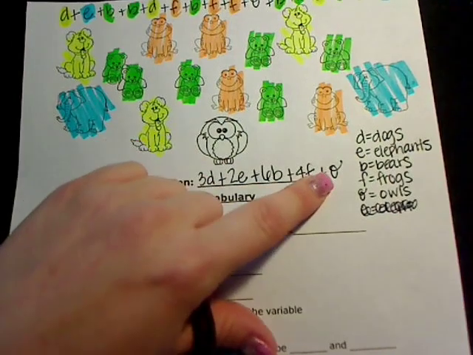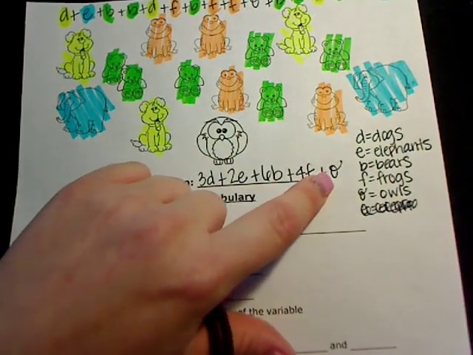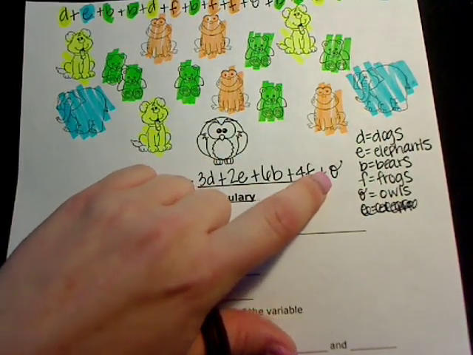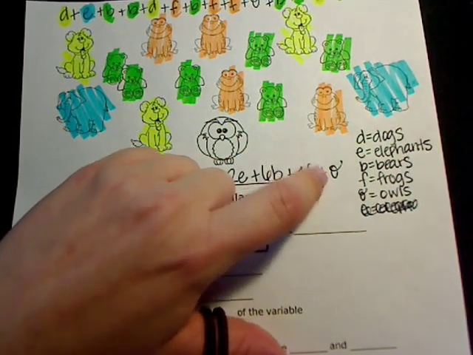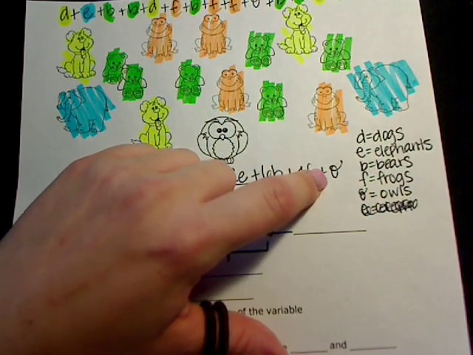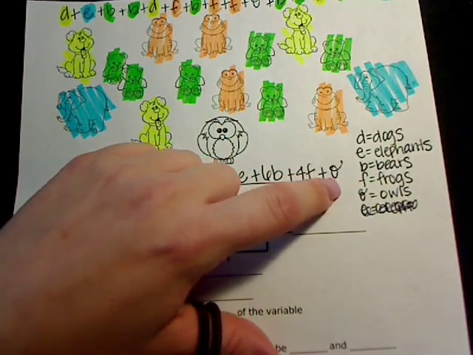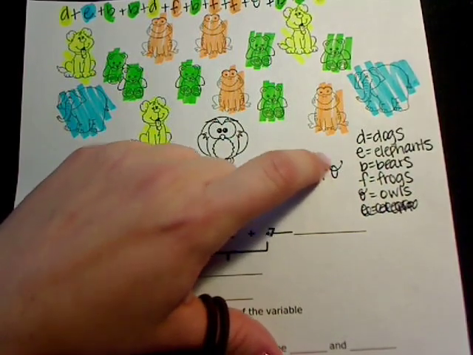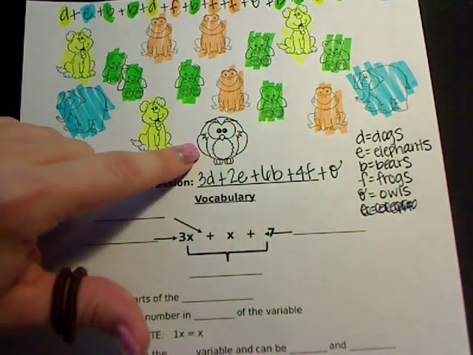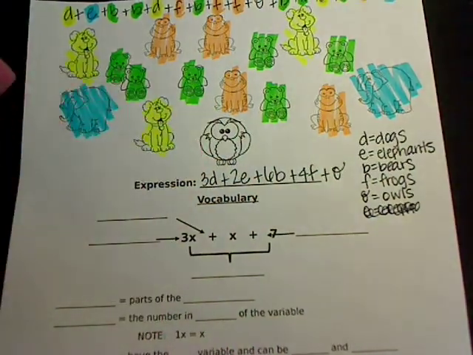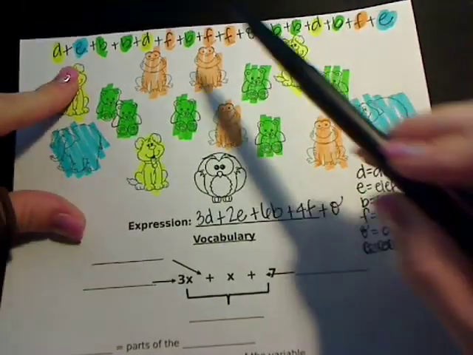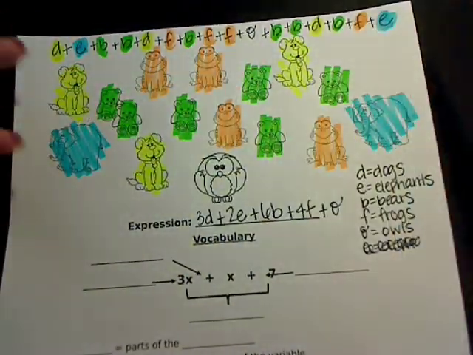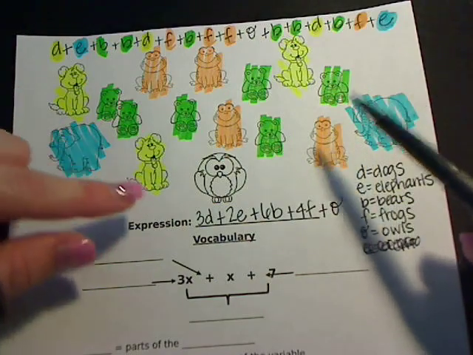Notice here I did not put a 1 in front of the O, because in algebra it's understood. You will never see a 1 there. Since there's only one letter here, that's just 1 O, which means I only have 1 of that item. So I took this entire expression and combined like terms to simplify it.